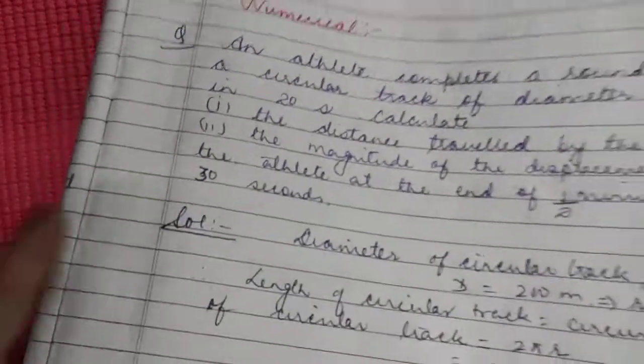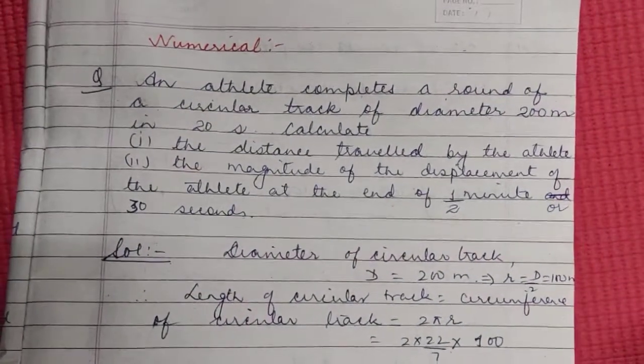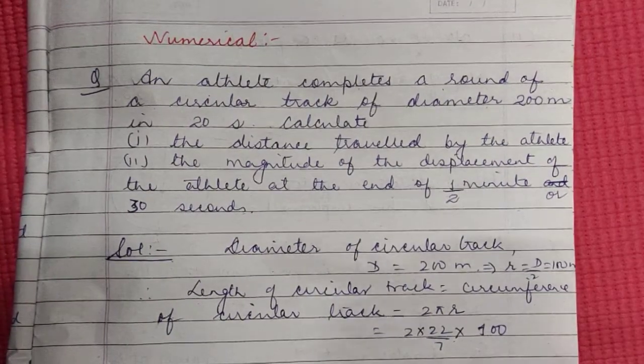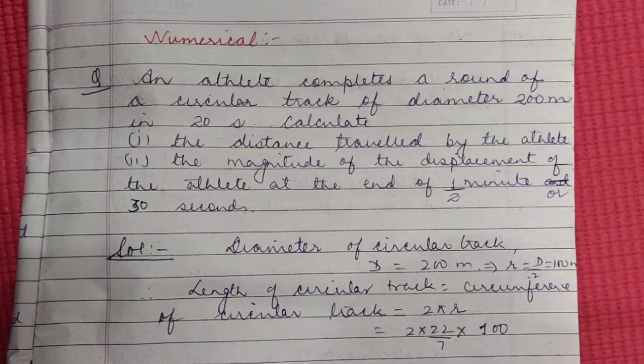Good morning, students. Today we will do one numerical of distance and displacement, as I had given you the notes and I had explained you in the previous chapter.